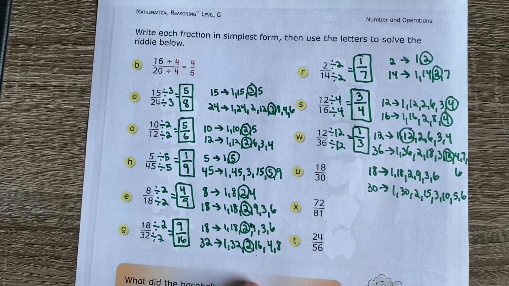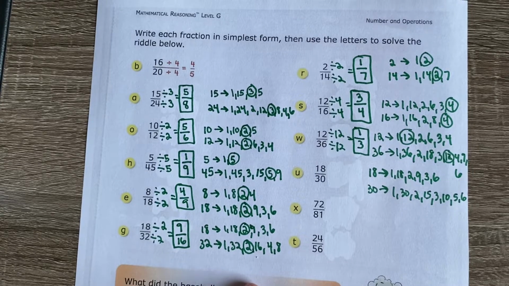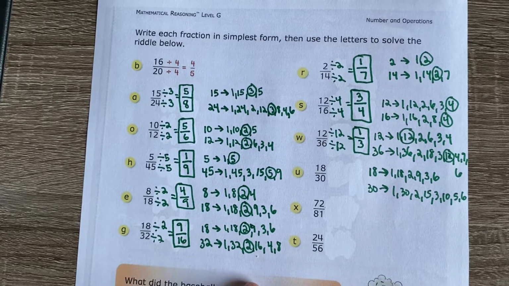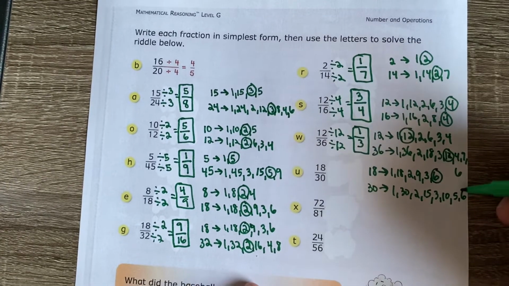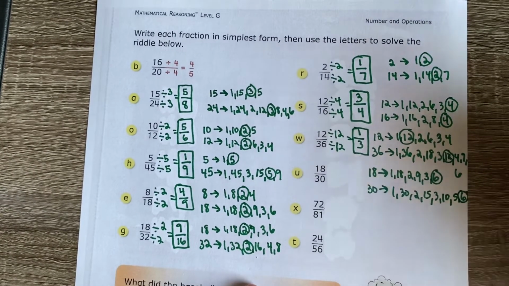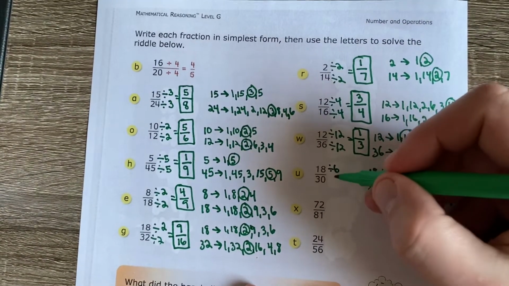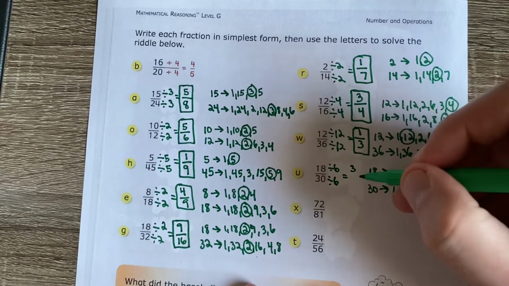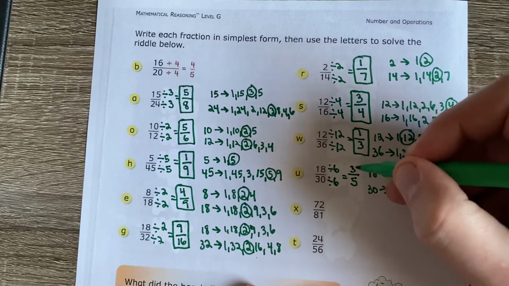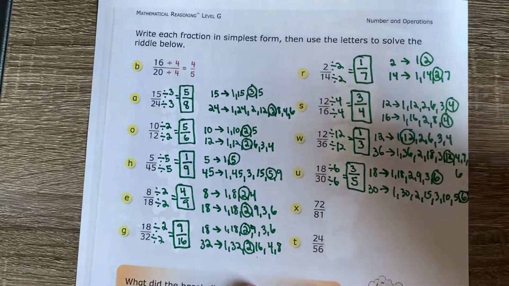So let's see, the largest these have in common is going to be 6. So 18 divided by 6 is 3, 30 divided by 6 is 5, 3/5.